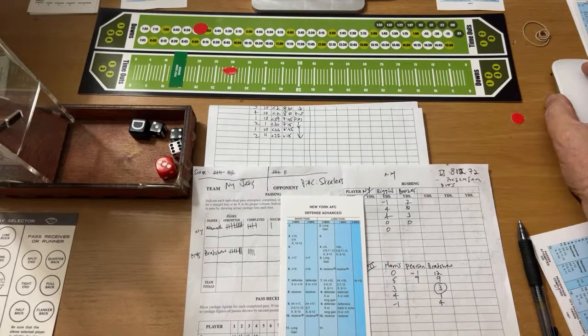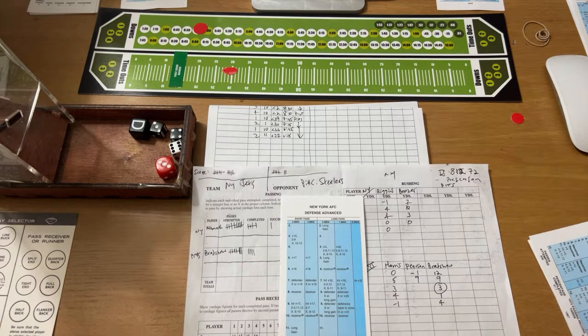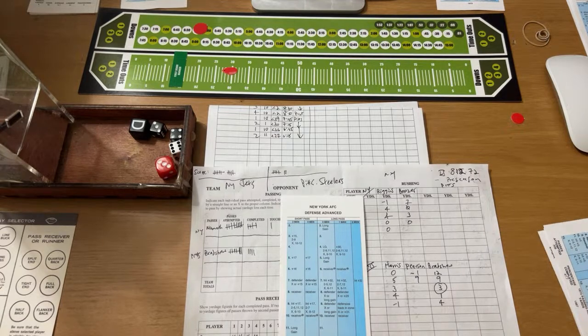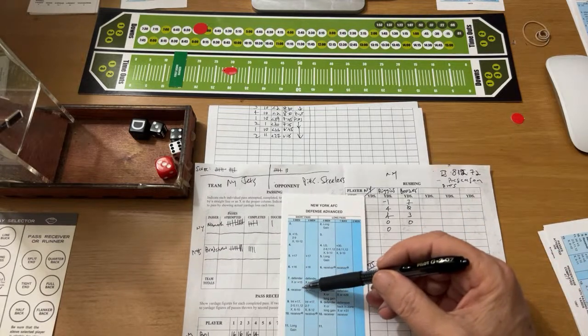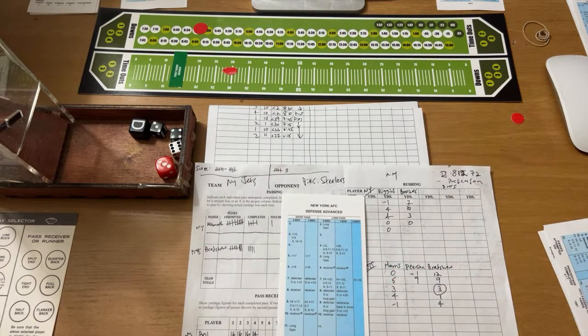D reading on black die is no pass rush. Well, wait a minute. Oh, yeah, you're right. I'm so sorry. What is the D reading again? This is a short pass with 3 men, defender X or plus 15.